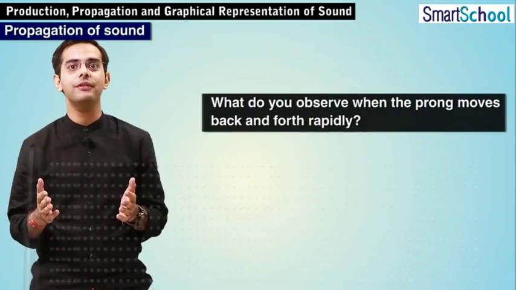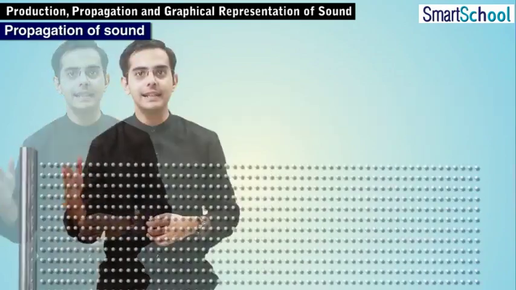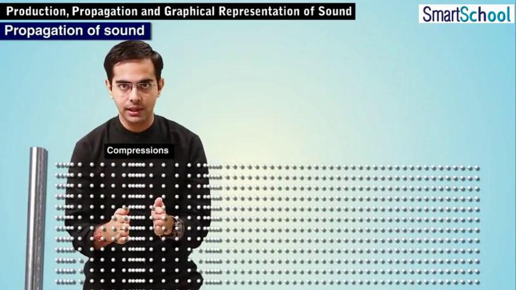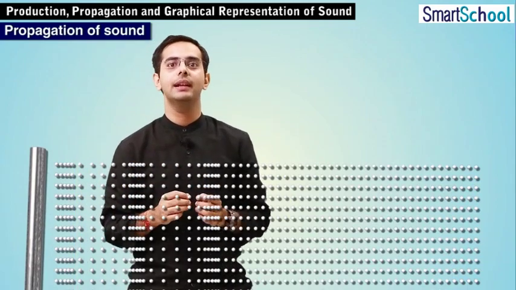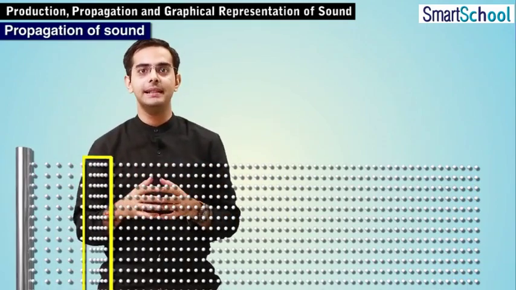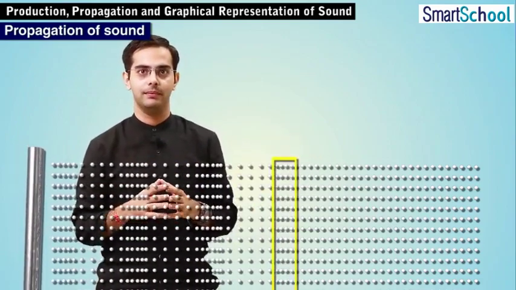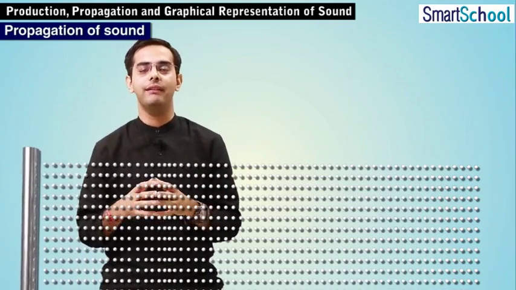So what do you observe when the prong moves back and forth rapidly? As the prong moves back and forth rapidly, a series of compressions and rarefactions is created in the air. These in turn make up the sound waves that propagate through the medium. Now in this figure, I am showing basically that sound waves are traveling in forward direction.